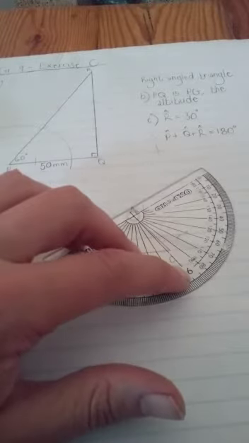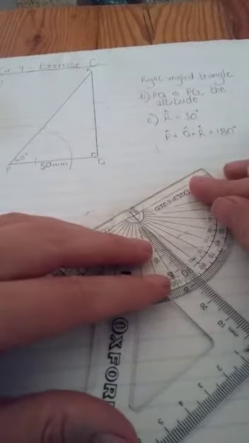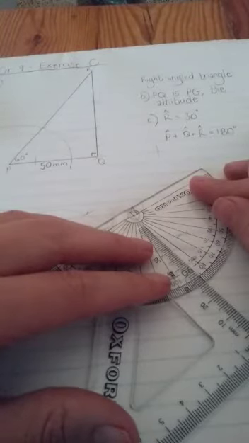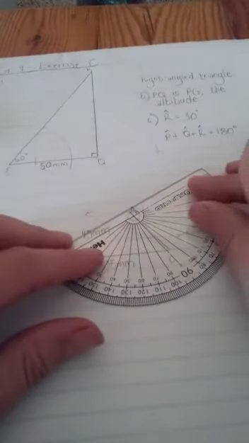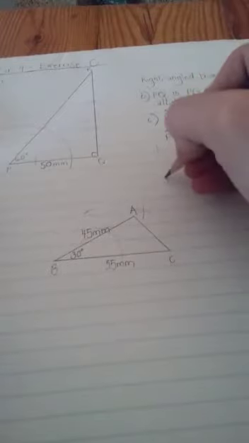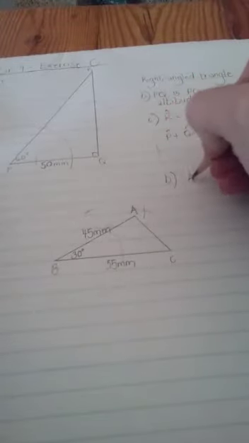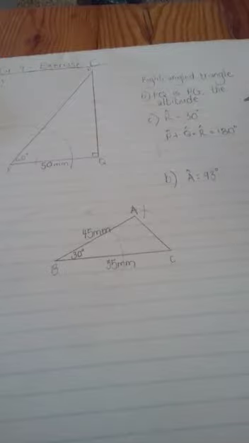But another trick is to take your ruler and place it onto that line, and then you can properly read there that it is 93 degrees. Great. So angle A, this is question B, angle A is 93 degrees. Angle B, we already know is 30 degrees.